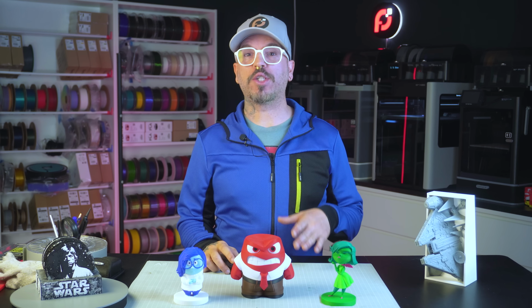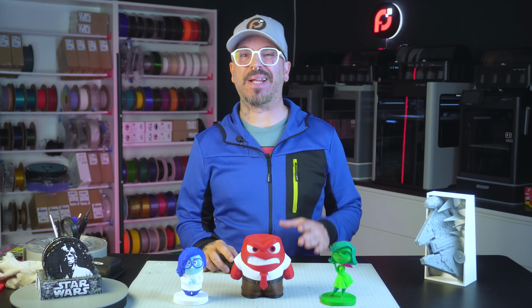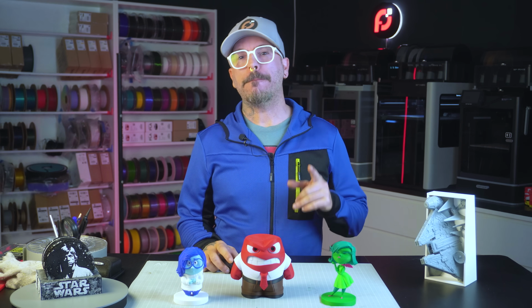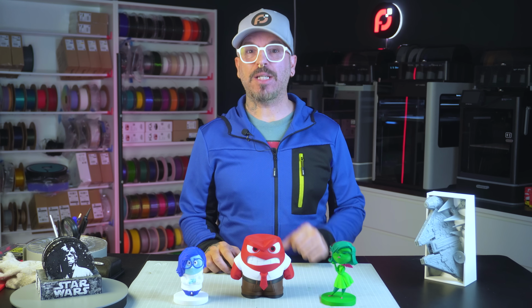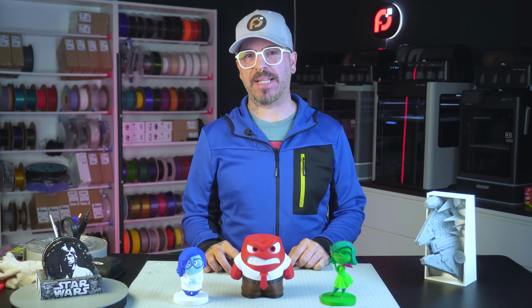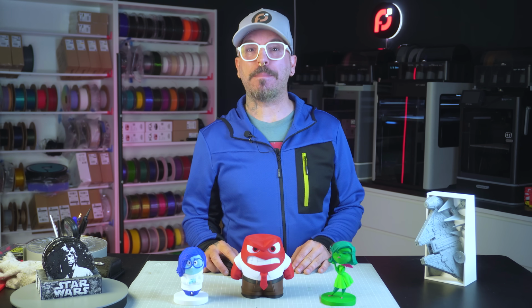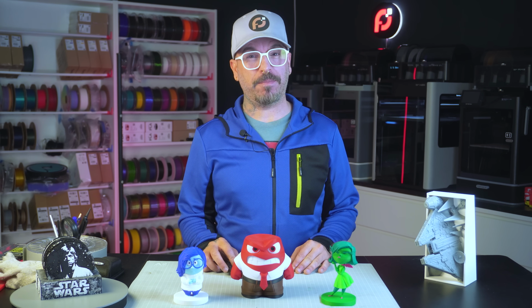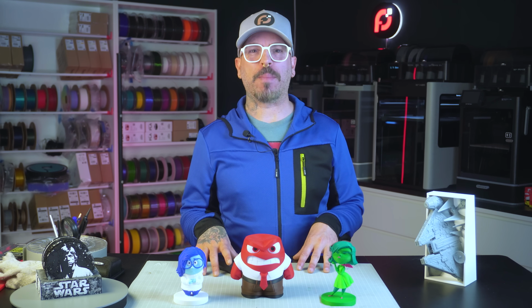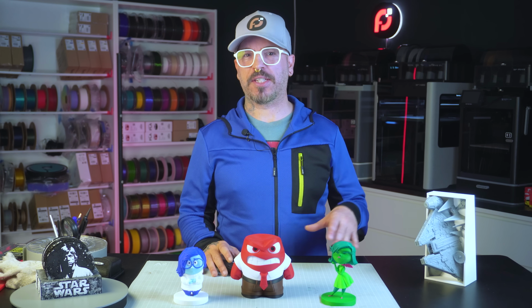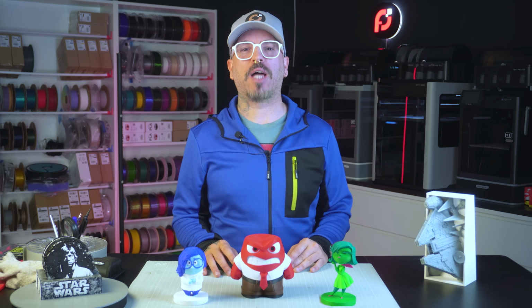For anyone who wants to 3D print their own custom design but doesn't know how to model in Blender, Meshy is the answer. You go from idea to a printable STL file in minutes. And that's exactly what I wanted to test today. Can AI actually replace manual modeling for real 3D printing? So I'm going to generate these three characters from Inside Out: Anger, Sadness, and Disgust. Print them and see if they actually hold up in the real world.